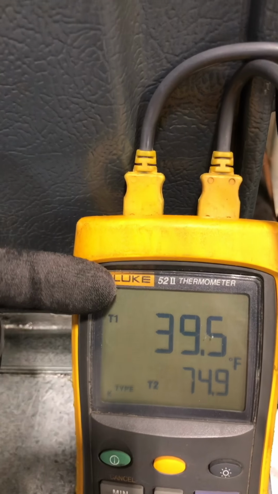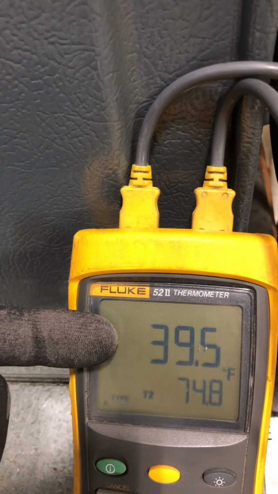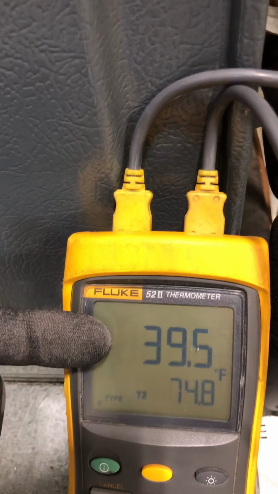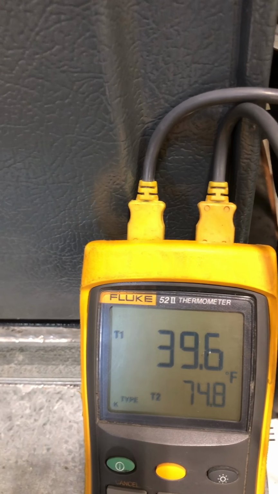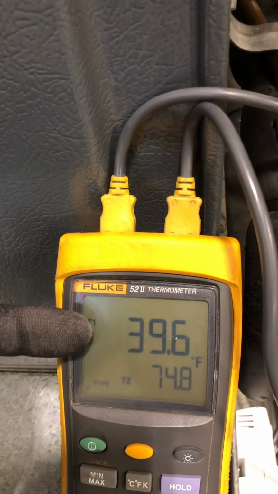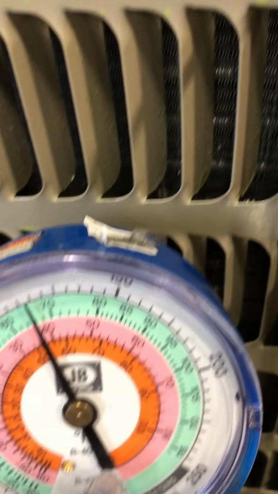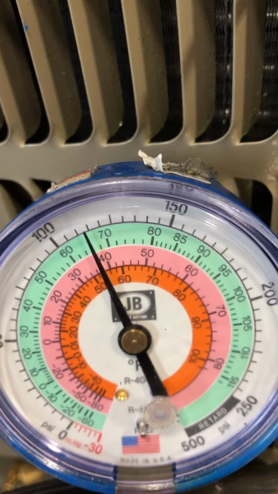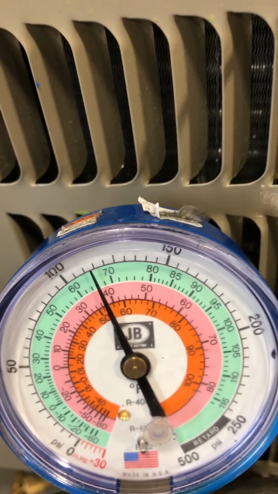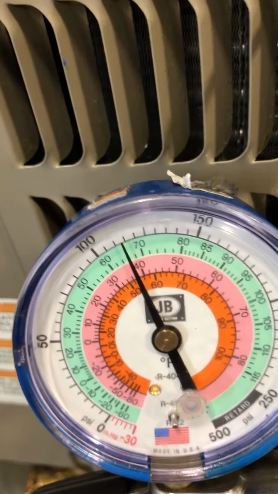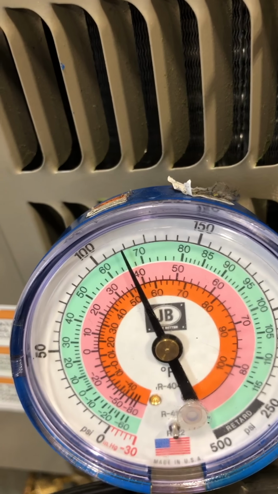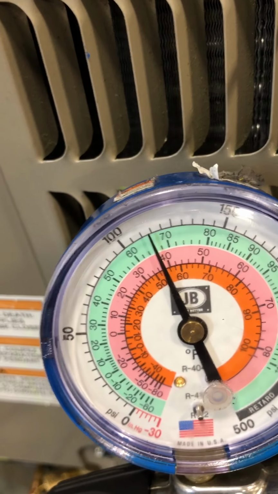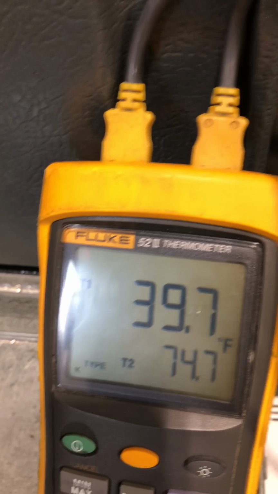And my top number is that temperature, and it says 39.5. We'll round it up to 40. 40 degrees. The difference between this number and this saturation point is our superheat. We're boiling that liquid in that evaporator, and after we boil it into a vapor, that refrigerant vapor is picking up 2 degrees of superheat. If you want to get technical, it's picking up 1.7 degrees of superheat.